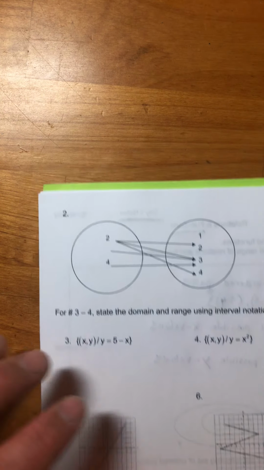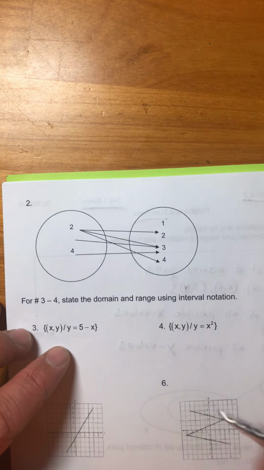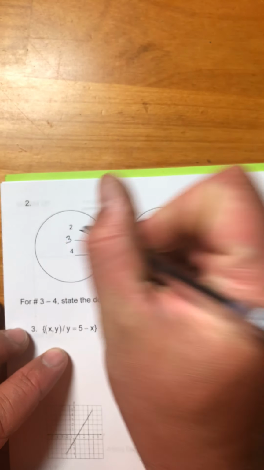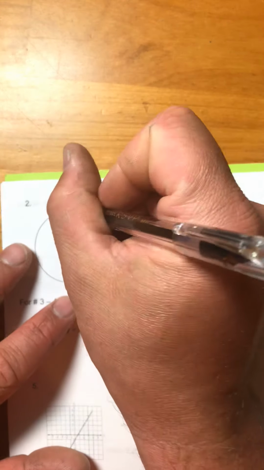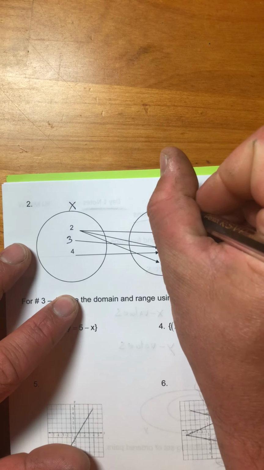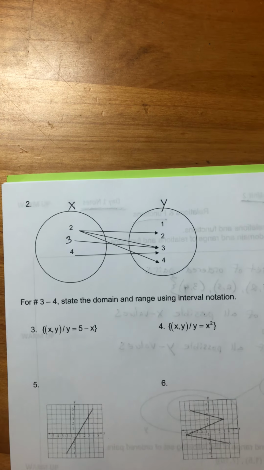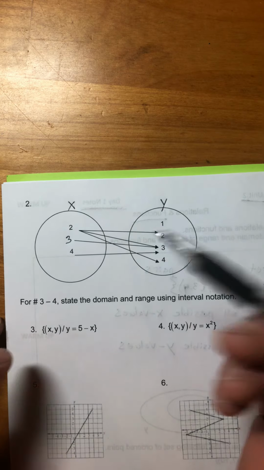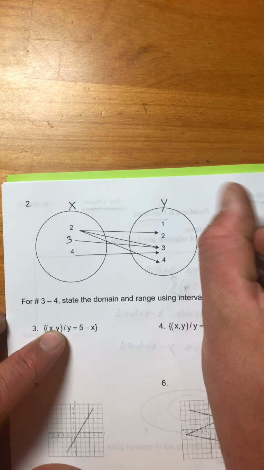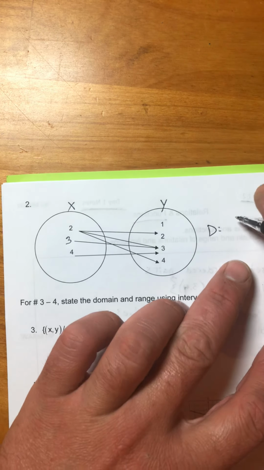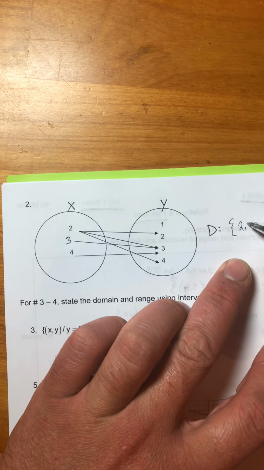These bubbles, right? Different ways of representing these relations. I think it's supposed to be a 3 in here. Got lost somewhere. So you got 2, 3, 4. This is like your x, or your domain in this case. This is your y. All right. The arrows got messed up. But yeah, your domain is any x. So sometimes you just got to list it. The domain is 2, 3, 4.